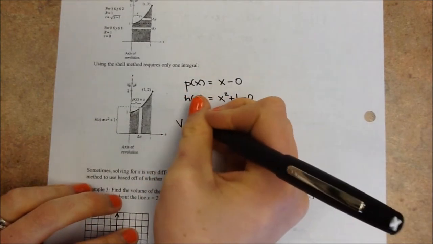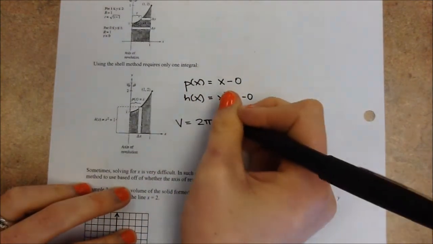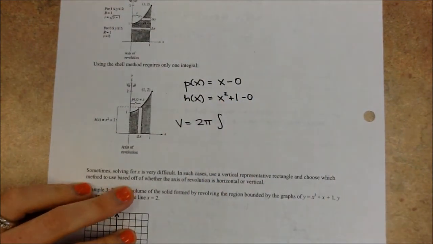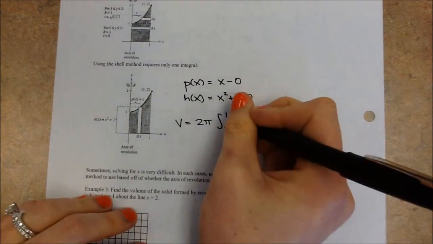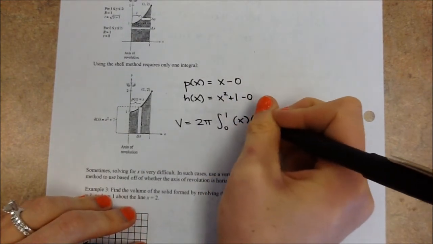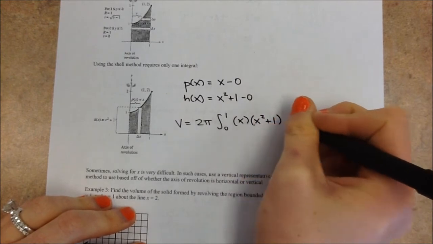So we plug this all in. So we start with the 2 pi because we're doing the shell method. My bounds are in terms of x, so I go from x equals 0 and I end at x equals 1, and then I just plug in p of x times h of x.